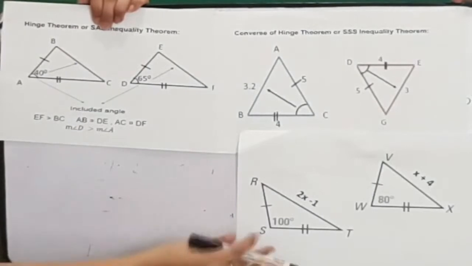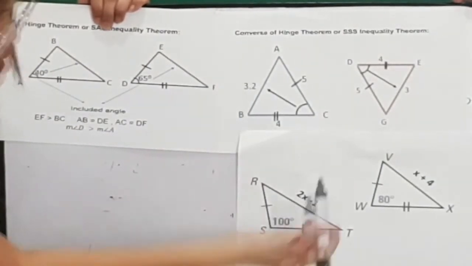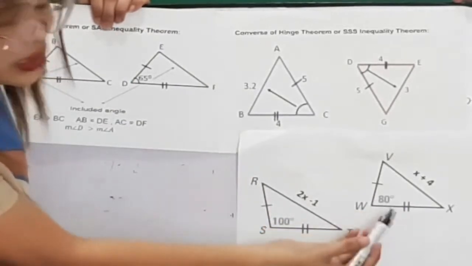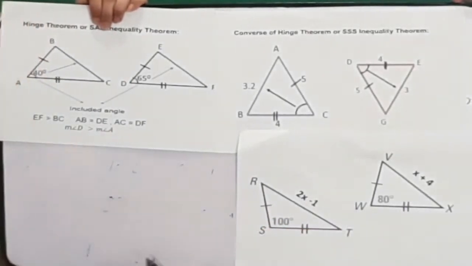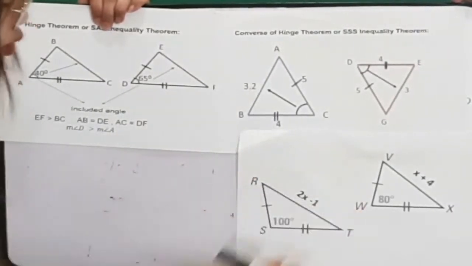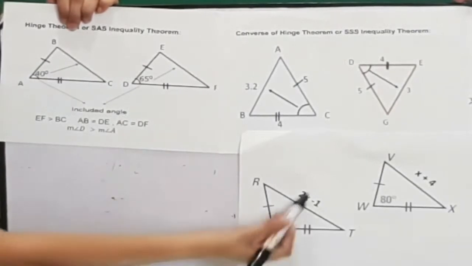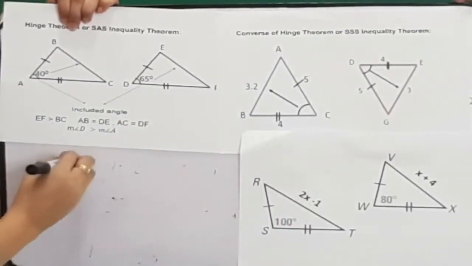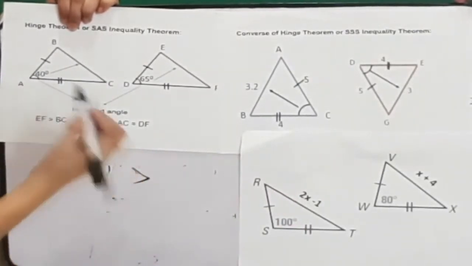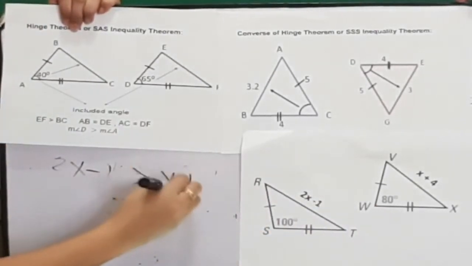The included angle in the first is angle S, which measures 100 degrees, and the included angle in the second is 80 degrees. So angle S is greater than angle W. Then, by the hinge theorem, the opposite side of angle S, 2x minus 1, is greater than the opposite side of angle W, which is x plus 4.